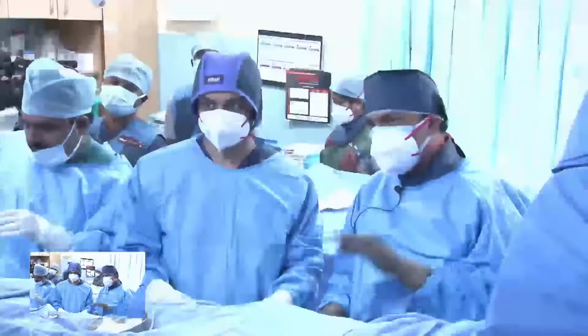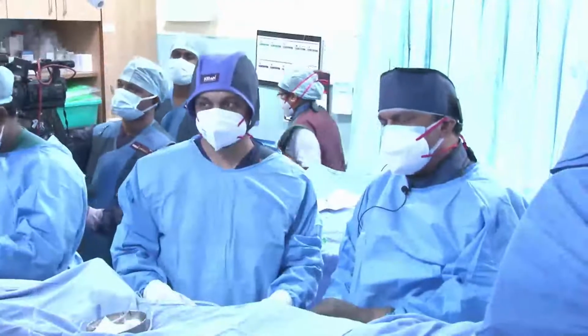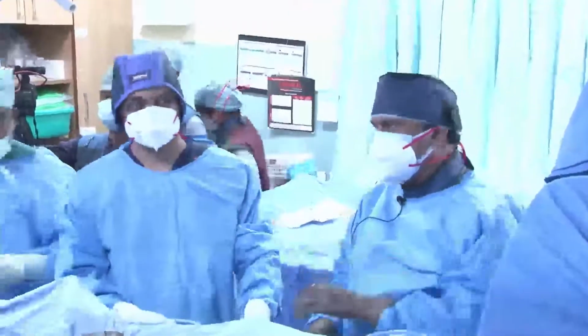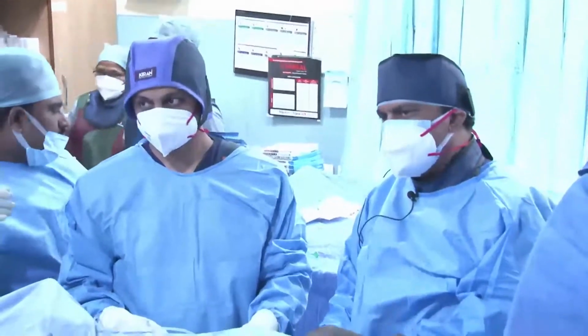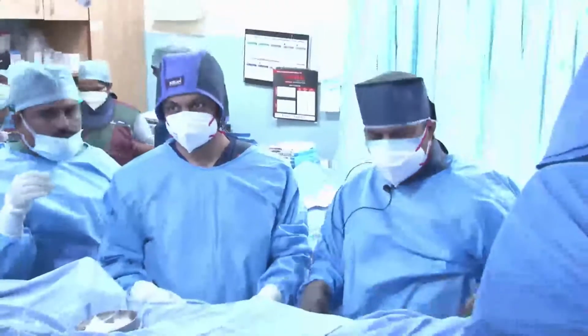The LCX is only distally diseased. We are deferring it because that is a non-viable area. The LAD is a viable area, so the plan is to go ahead with the LAD. This is the final angio, showing an excellent area. Take final angios.